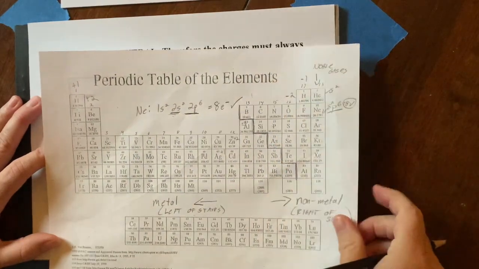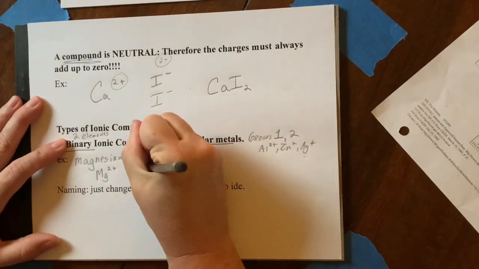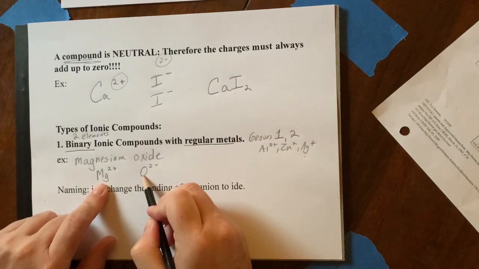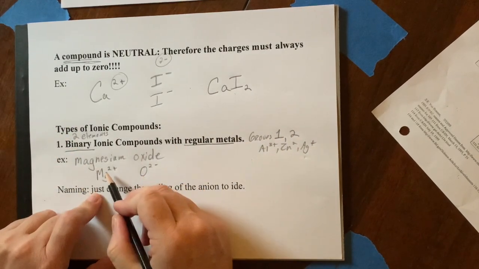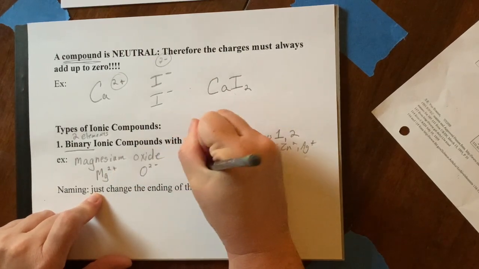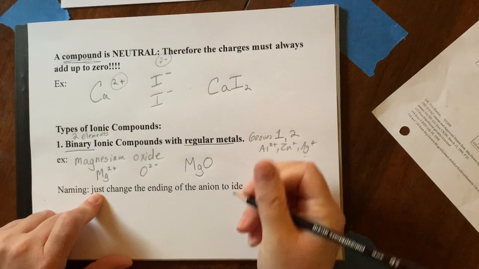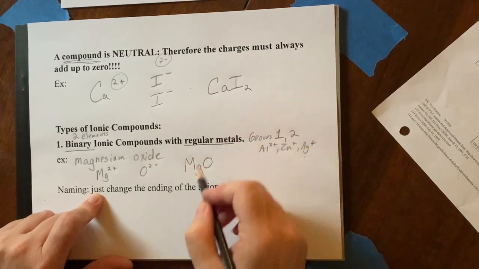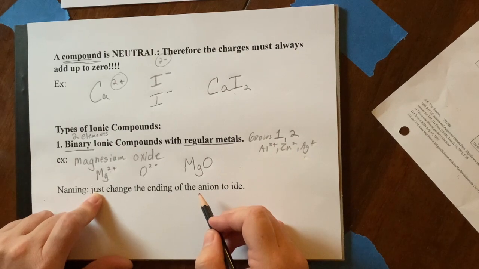Group 16 is -2. So that's O2-. Well, magnesium's 2+, oxygen's 2-. So when I add up 2+ and 2-, that gives me 0. So I just need 1 of each, MgO. There should never be charges written when you write a neutral compound.